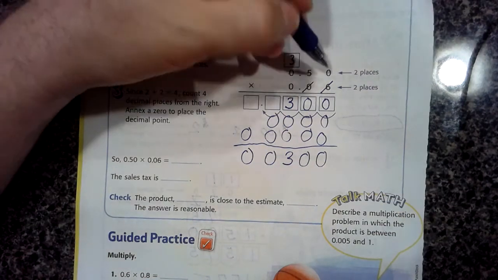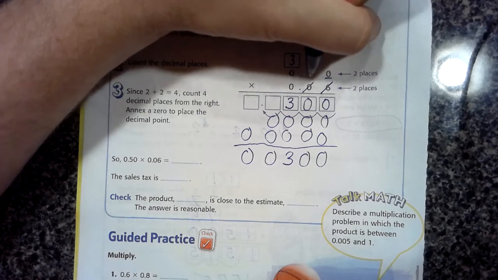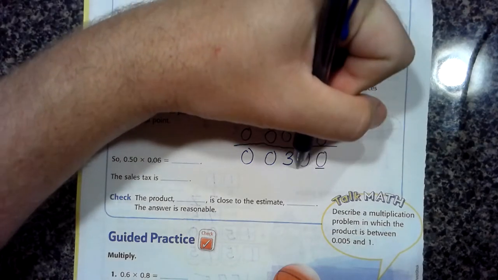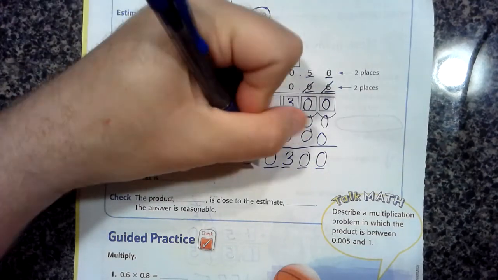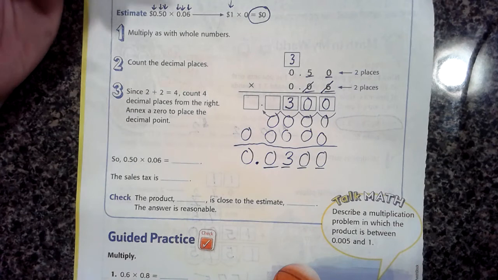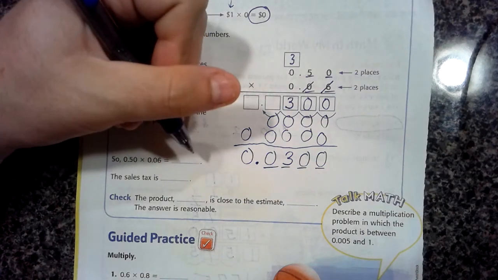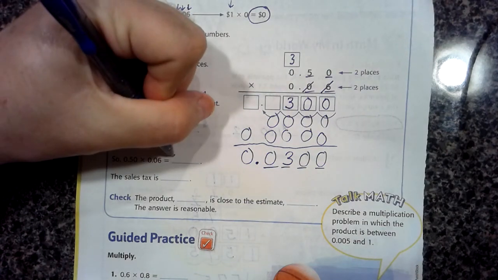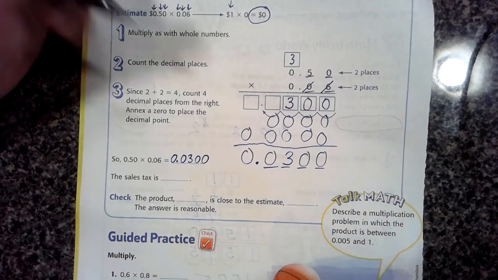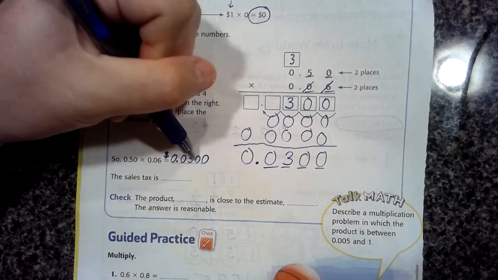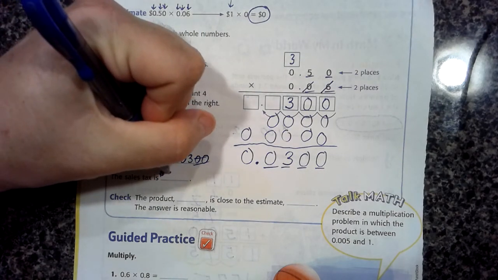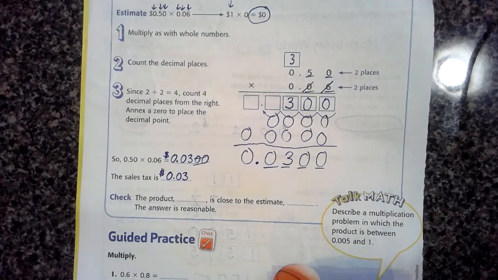But like they said, you got to count your spaces. So we look at the top 1, 2, and then we look down here 3, 4. So we're going to go 1, 2, 3, 4, and we put our decimal point right there. So 50 cents times 0.06 or 600ths is going to be 0.0300. Well, if we're talking about money, we don't need these right there, do we? So you just say that the sales tax is going to be 3 cents, 0.03.